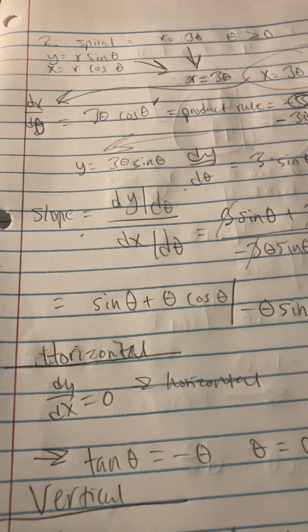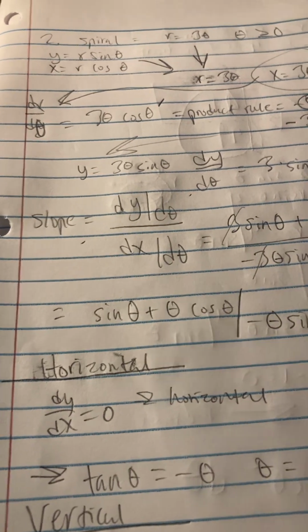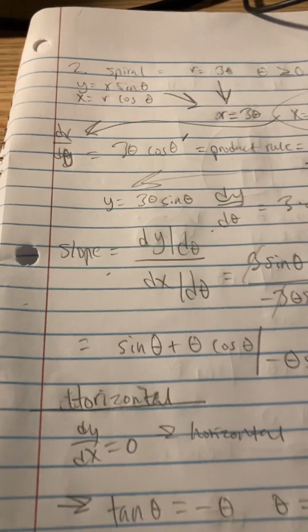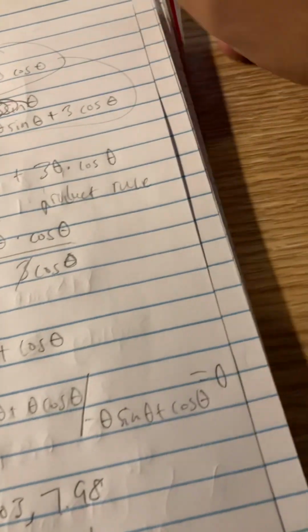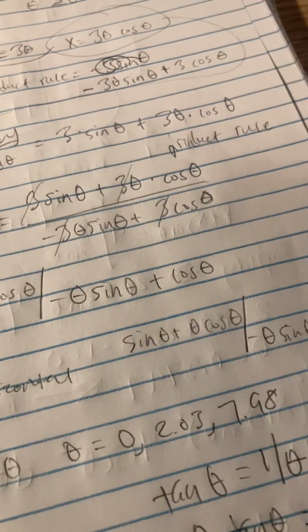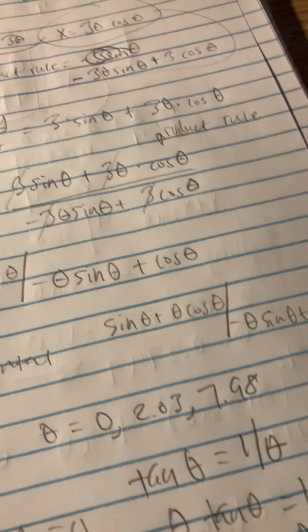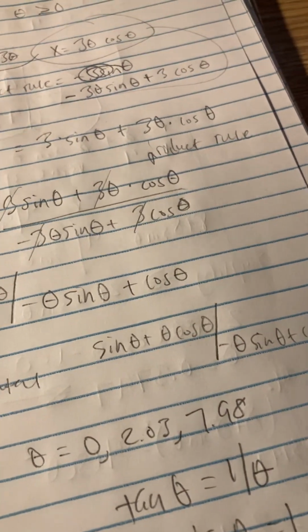So for horizontal, dy over dx is going to be equal to 0. For vertical, it'll be equal to infinity. So we get sine theta plus theta cosine theta equals 0. Tan theta equals negative theta. And for this, I didn't know how to do it by hand, so I just plugged it in and did it online. I got 0, 2.03, and 7.98.